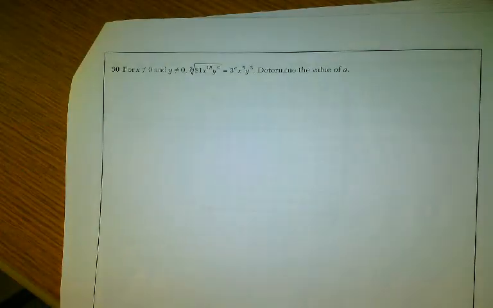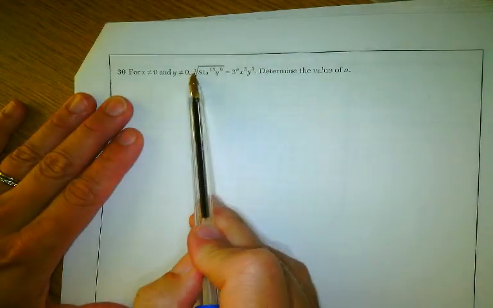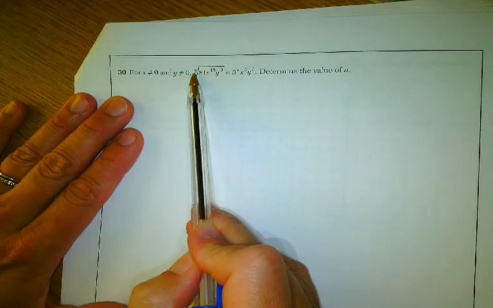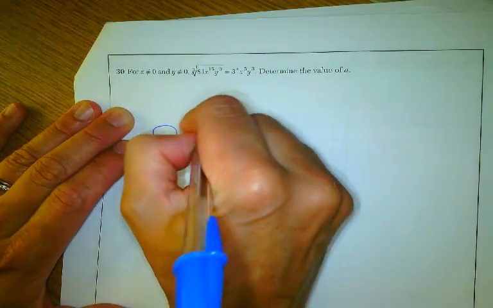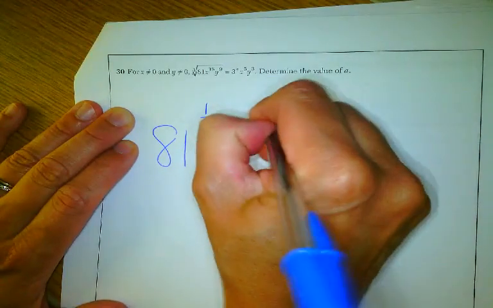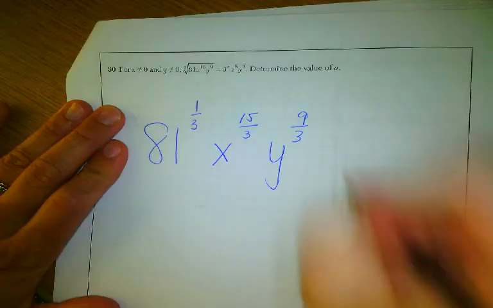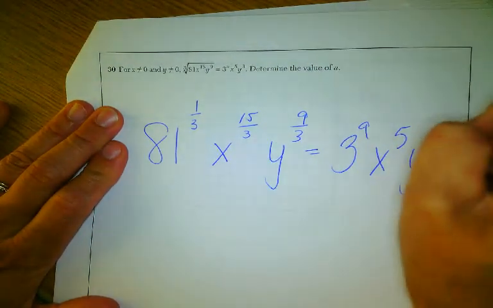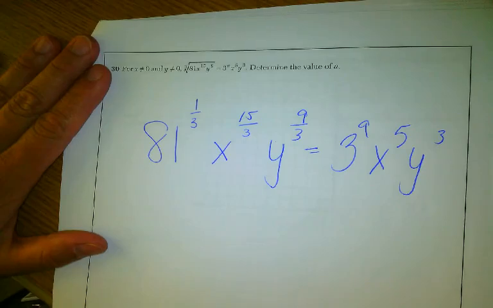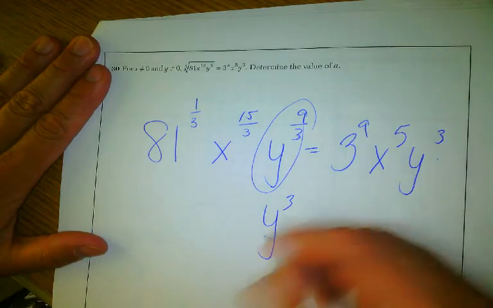Okay, 30. We haven't done one like this in a while. So here's how I tackled this one. I know the cube root means that in a fractional exponent, the root goes on the bottom. So I said this is 81 to the 1/3, x to the 15/3, and y to the 9/3. And somehow that has to equal 3a, x to the 5th, y to the 3rd. And I was like, darn, that's pretty close, right? Why is that close? Well, what's 9 divided by 3? 3. Oh, look, y to the 3rd.